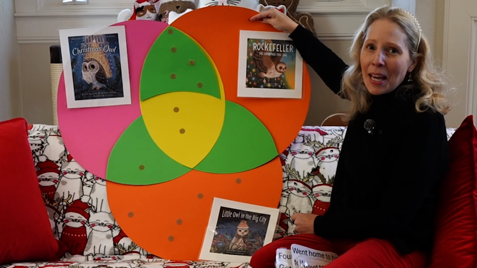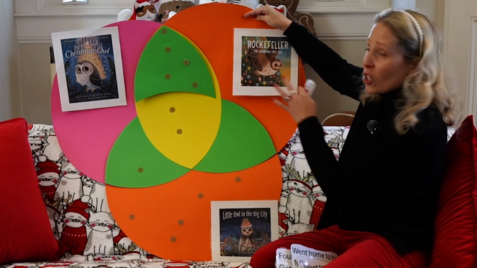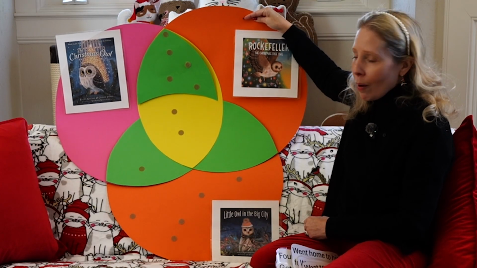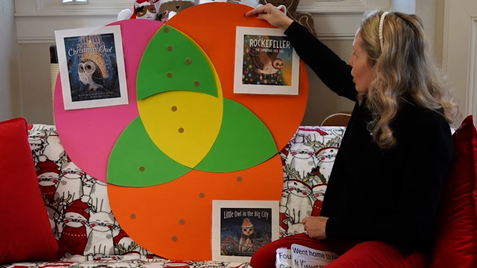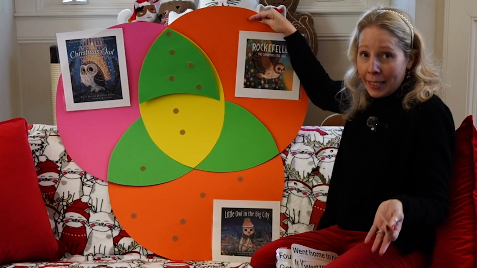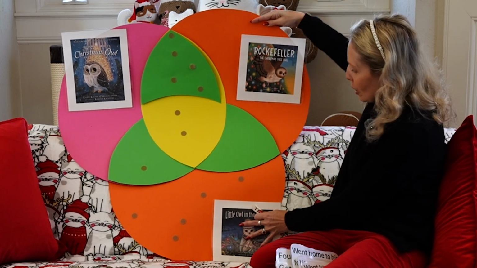Okay, so the first time that I'm going to use this, I'm going to explain to students that we are going to think about the 3 books that we read about the little owl, Rocky, the Christmas Tree Owl, and we're going to see what they have that are the same and things that are in the books that are different from each other. And we might do a quick review.